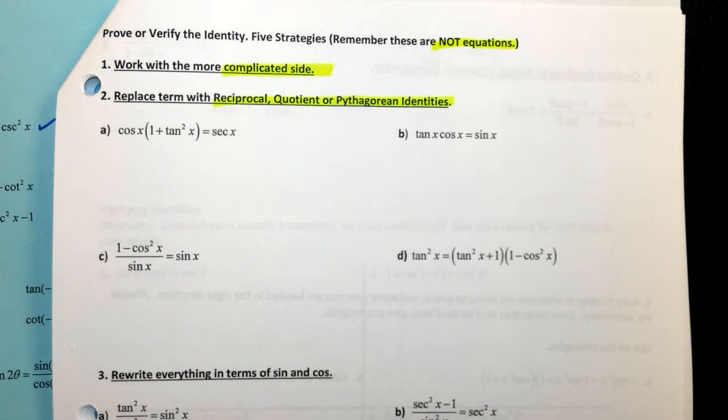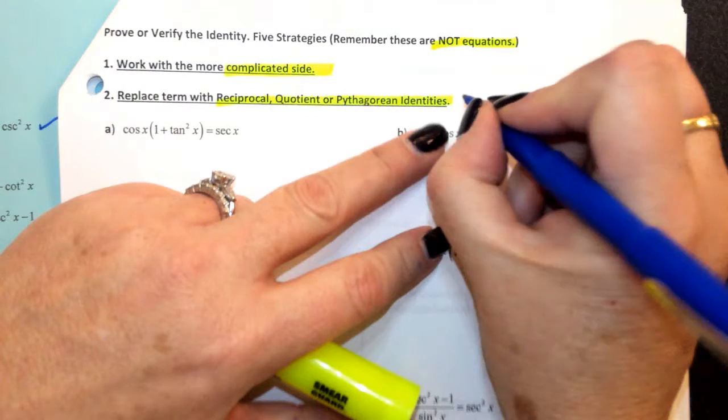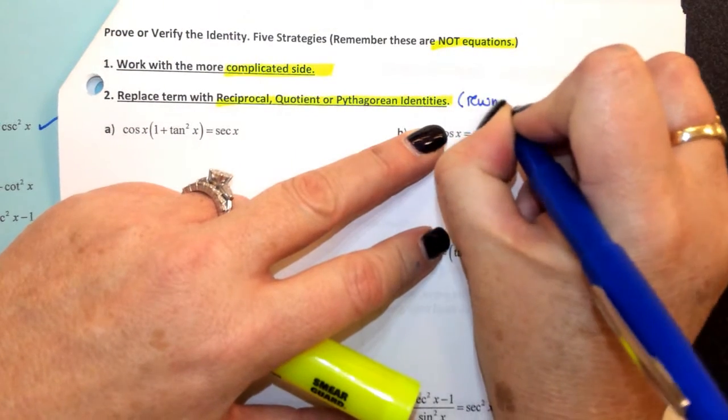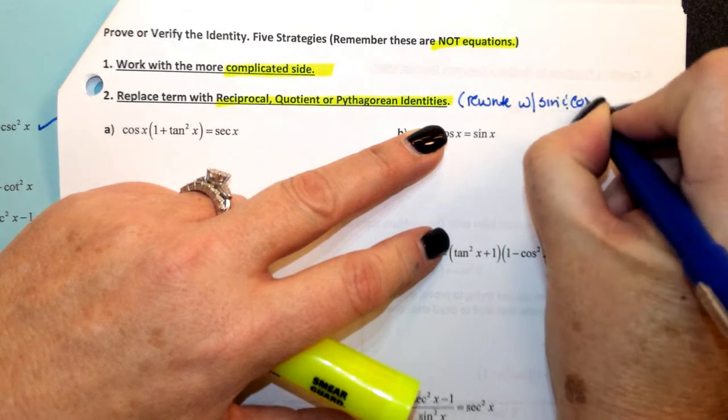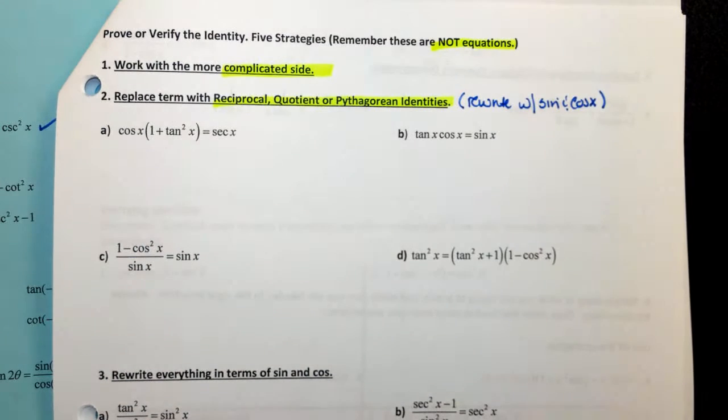All right? A lot of times, if you have no idea where to get started, always try and rewrite with sine and cosine. That's always, especially when you're dealing with tangents. One strategy I'll recommend if you're stuck. You have no idea where to get started. Try rewriting everything in terms of sine and cosine and see if that helps.